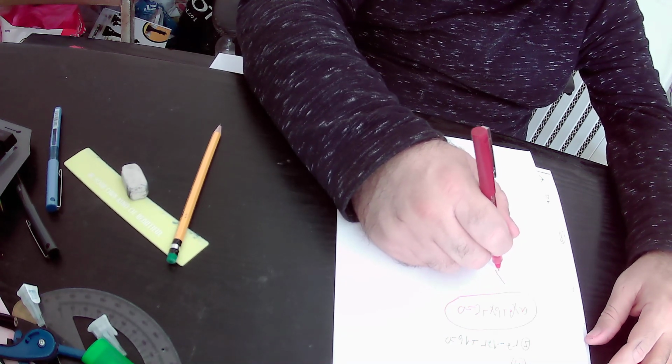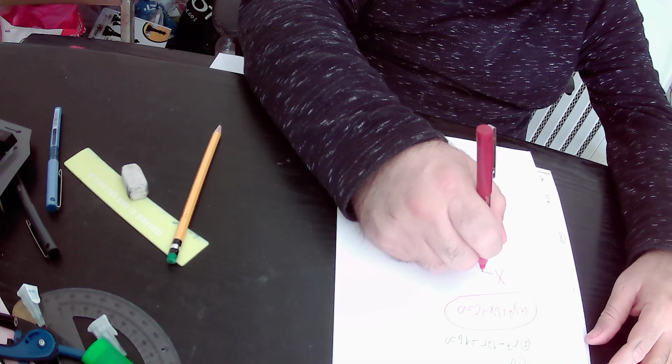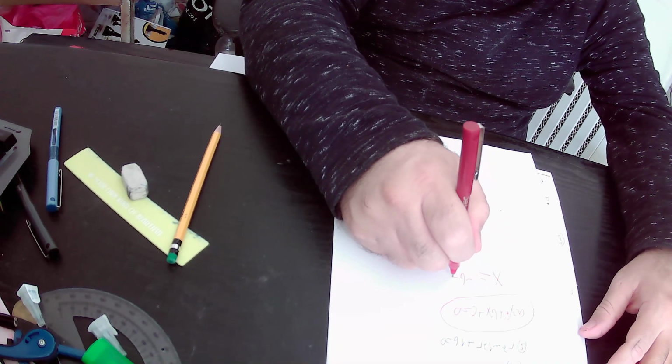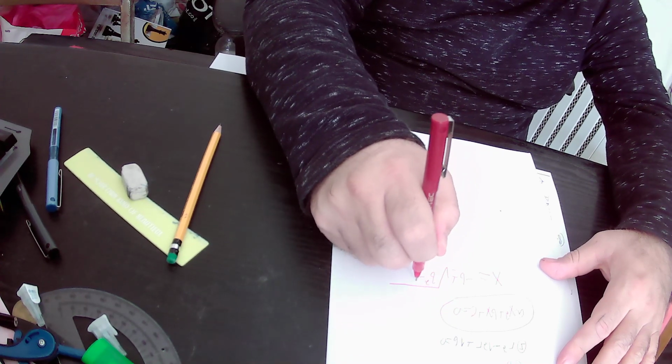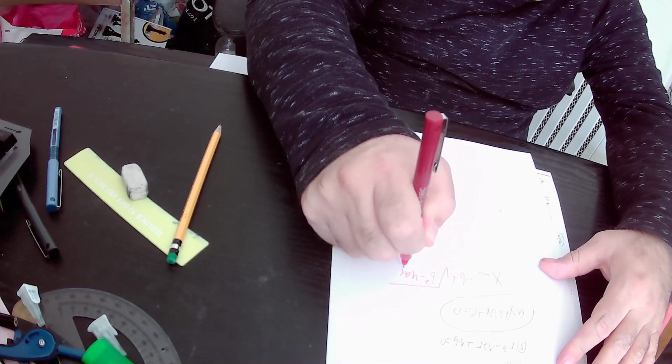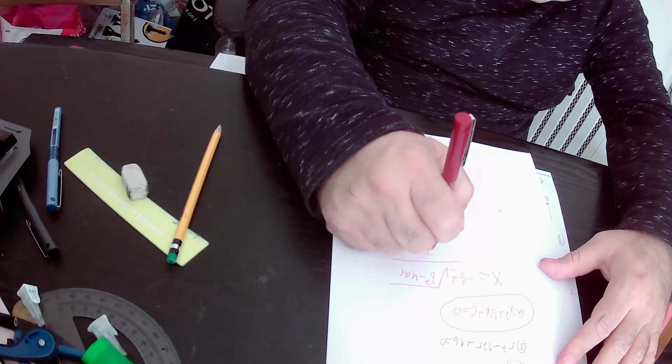The special formula is x equals minus b plus minus root of b squared minus 4ac over 2a.